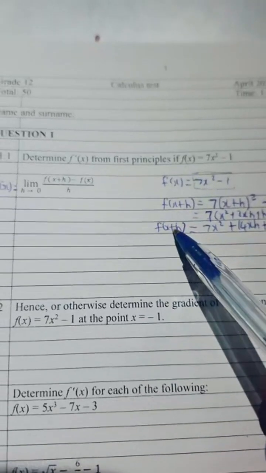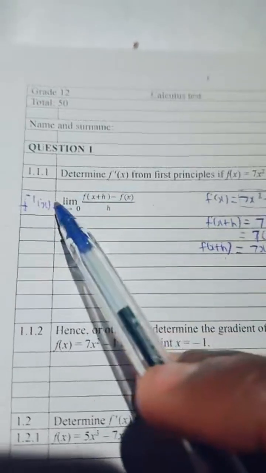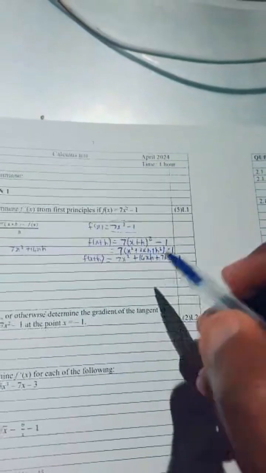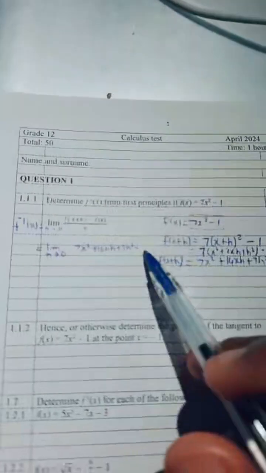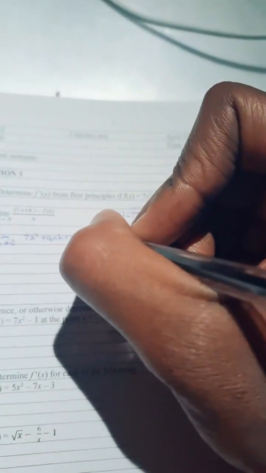Substituted, and f of x plus h can be substituted into the first principles formula. So we just simply say the limit as h approaches 0, what is f of x plus h? Remember, it is that 7x squared plus 14xh plus 7h squared minus 1, minus, now in brackets please, we write that 7x squared minus 1.